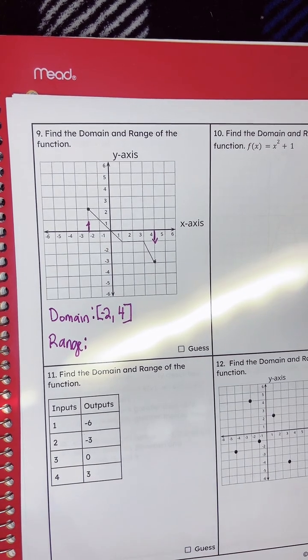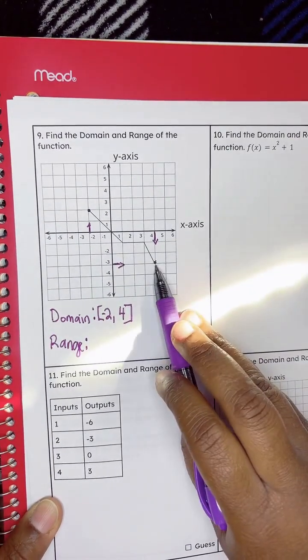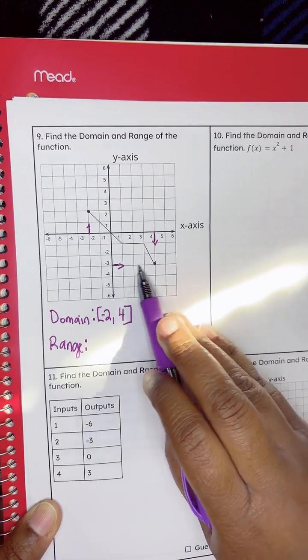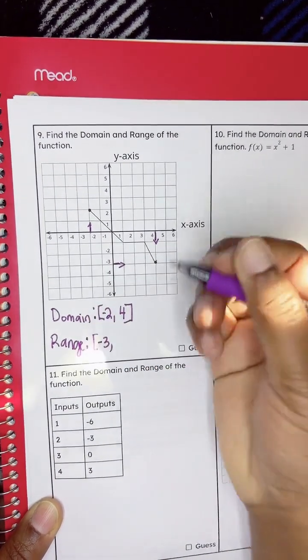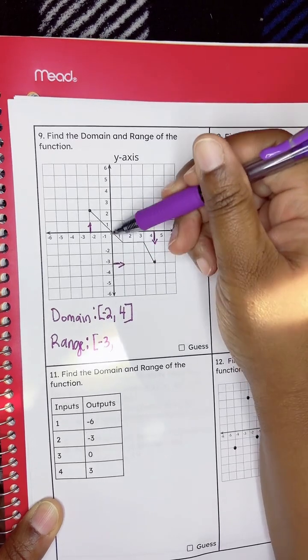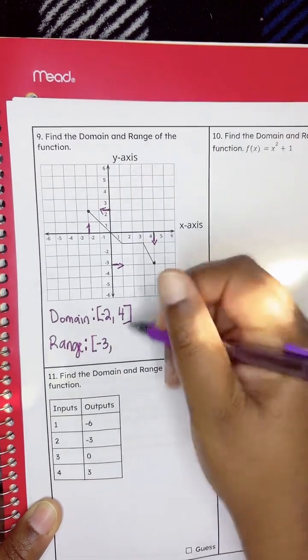Remember, we always write range from least to greatest. So here is our lowest point on our range. So it's going to be from -3, comma, and it goes all the way up to 2.